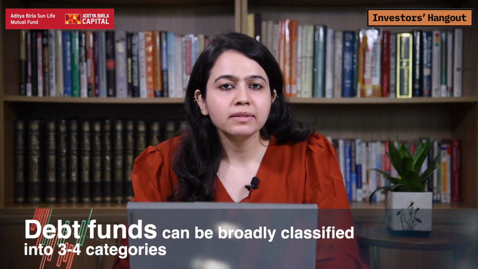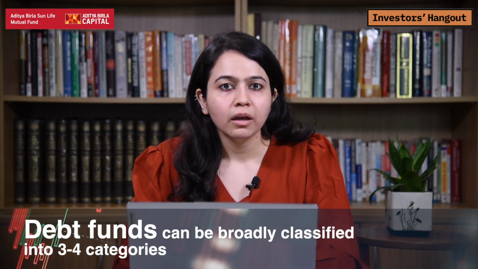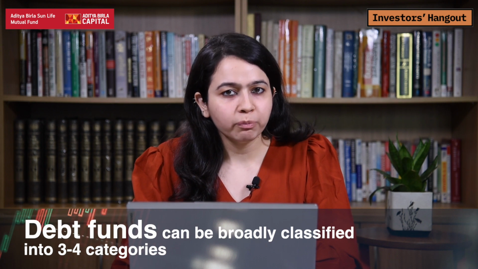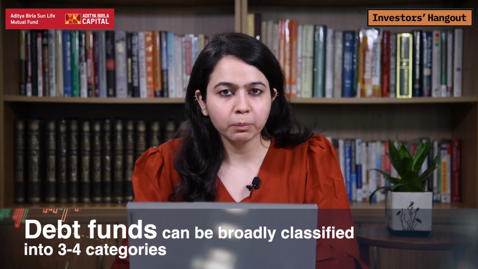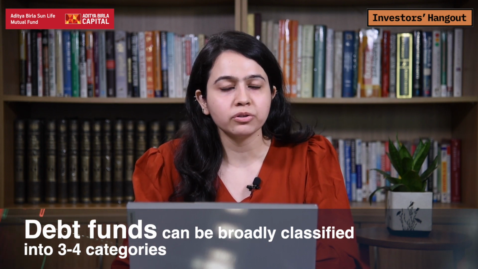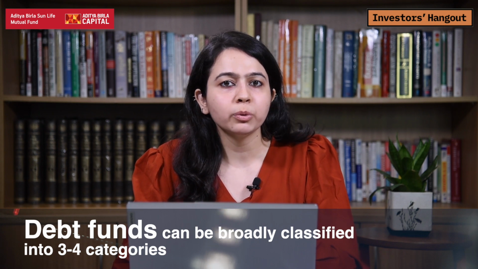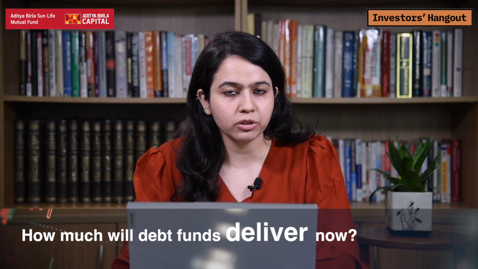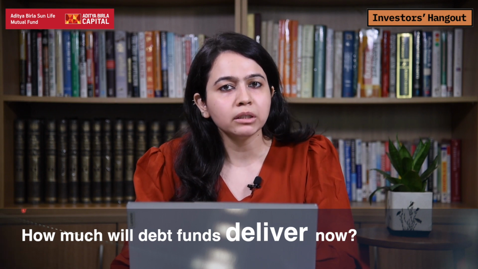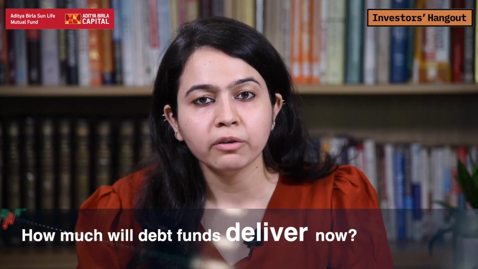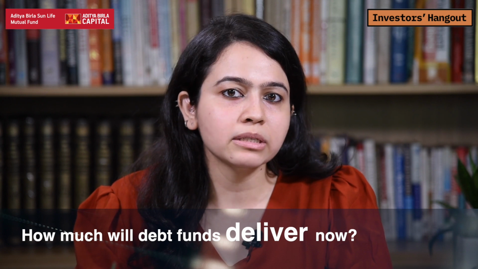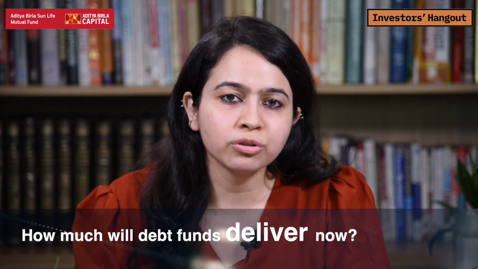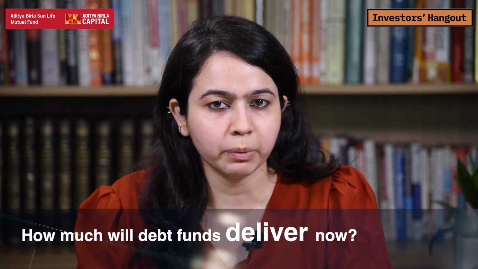While officially we have 16 types of debt categories, they can broadly be classified into 3-4, depending upon the kind of bond they are investing in, the rating of the bonds, and based on duration. So here, based on duration, we have a few with very short maturity duration, then short-term funds, medium-term funds, and long-term funds. We also have a category called dynamic bond category, which has the flexibility to tactically shift between longer and shorter duration papers.